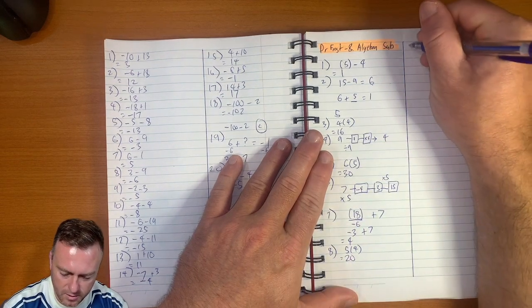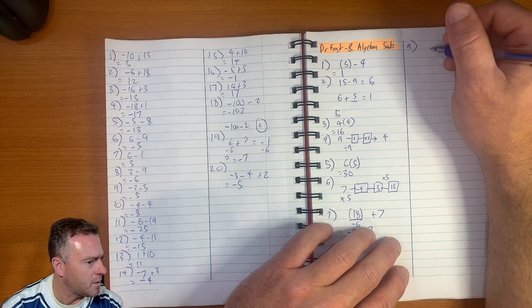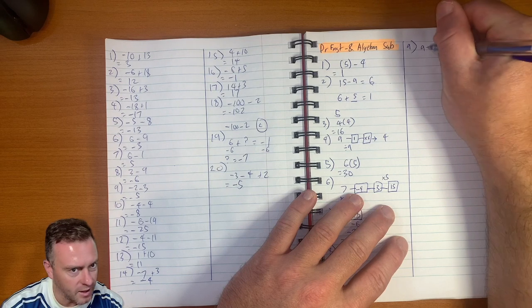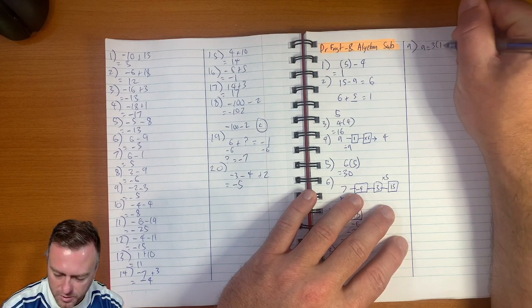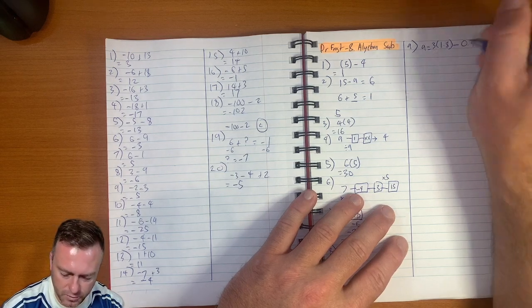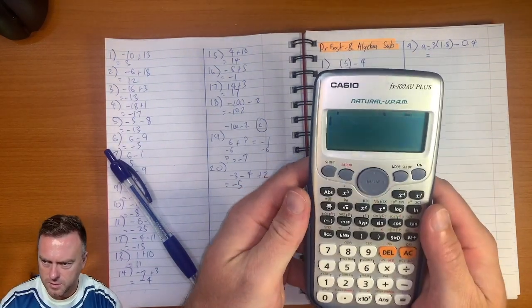equals 20. Question 9. What's the value of a if b equals 1.8 and c equals that? Cool. So we got a equals 3 lots of 1.8 minus 0.4. And grab the calculator.